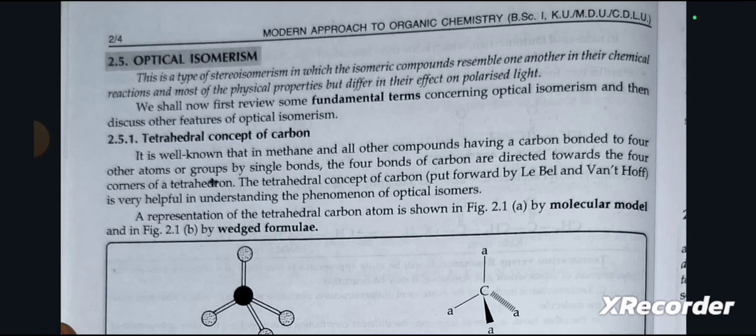2.5 Optical isomerism. This is a type of stereoisomerism in which the isomeric compounds resemble one another in their chemical reactions and most of the physical properties but differ in their effect on polarized light. We shall now first review some fundamental terms concerning optical isomerism and then discuss other features of optical isomerism.